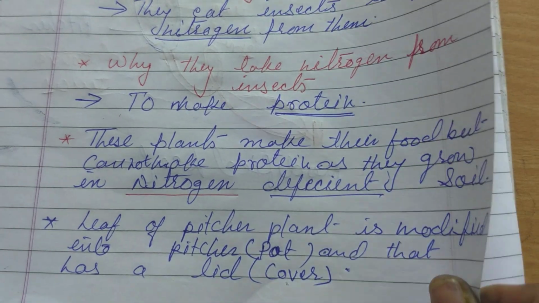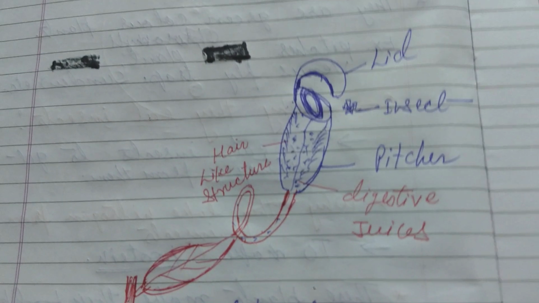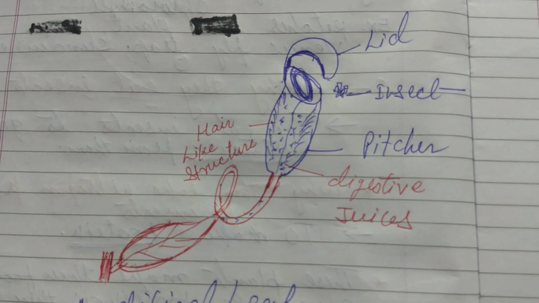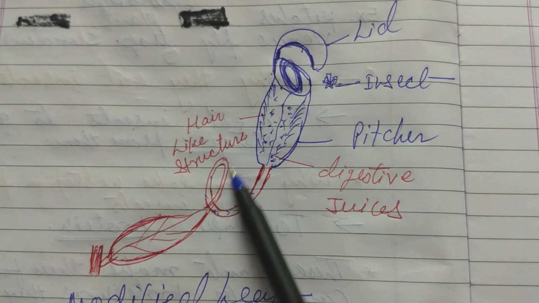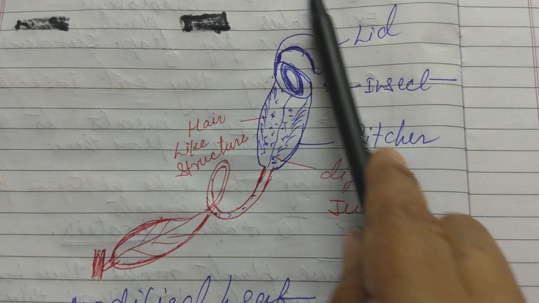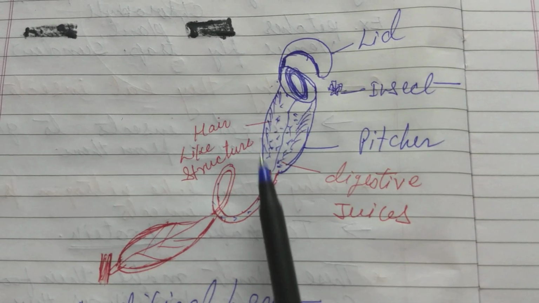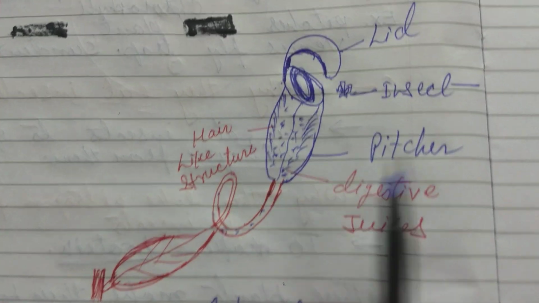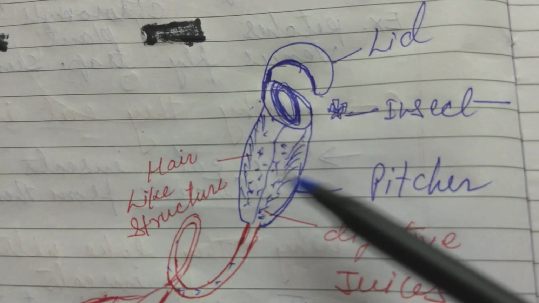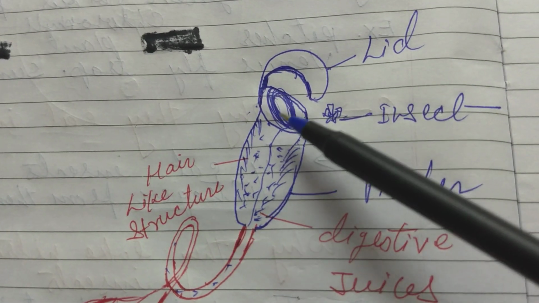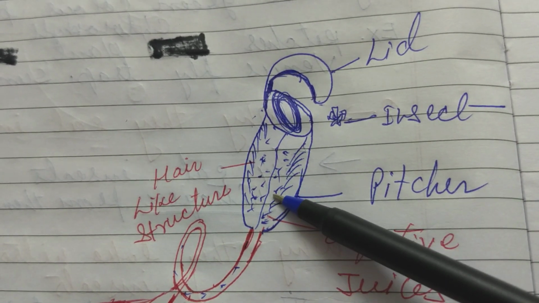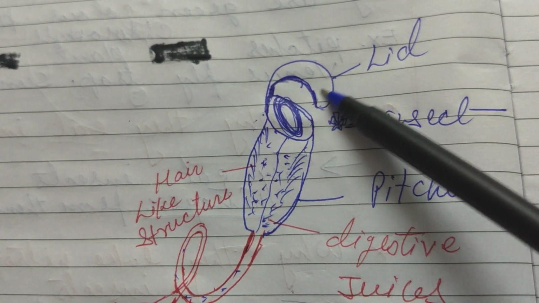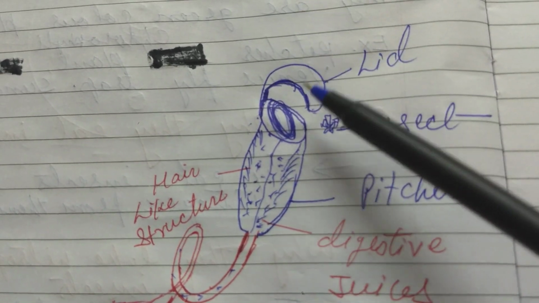So now I am going to show you the structure of a pitcher plant. As you can see on the screen, it is a pitcher plant. This is the leaf of the pitcher plant, and this leaf is modified into this pitcher. So you can see what is in the diagram. This is a pitcher, and this is a certain hair-like structure present in the pitcher. This is the lid, which is called dhakkan, or we can say a cover.